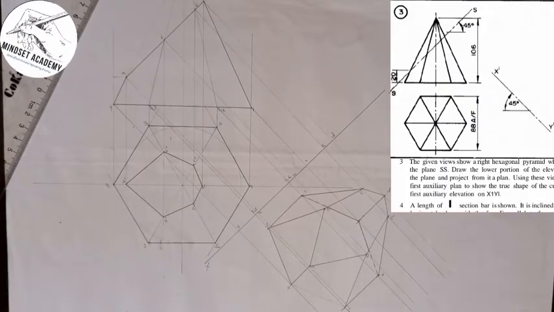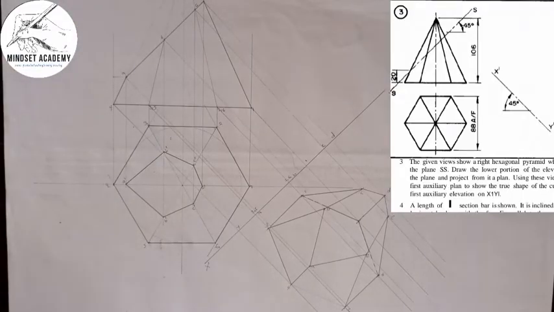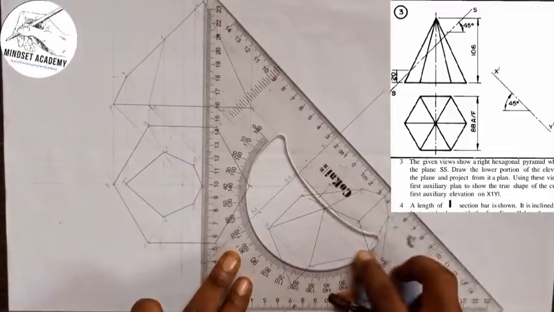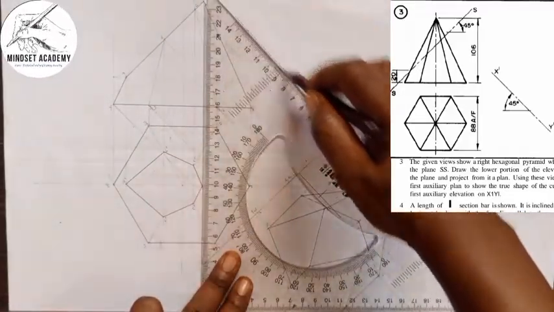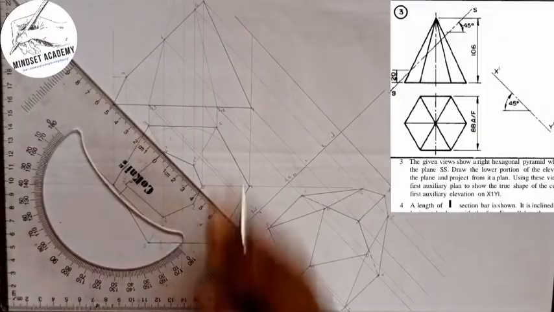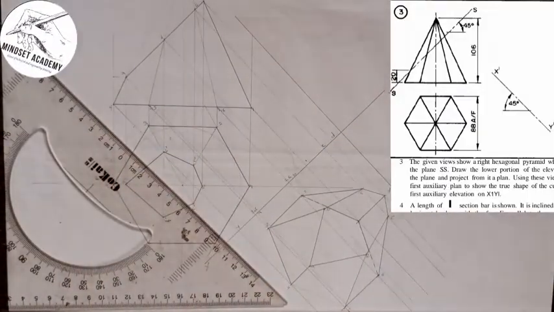Now the next question says that we should draw the auxiliary elevation. So they say auxiliary elevation, you have to project the plan, right? So we're going to do that now and see. So I'm going to move my set square. I'll draw another plane here. That will be the plane of 45 degree, this way too. So that will be another plane I will draw to project my 45 degree.